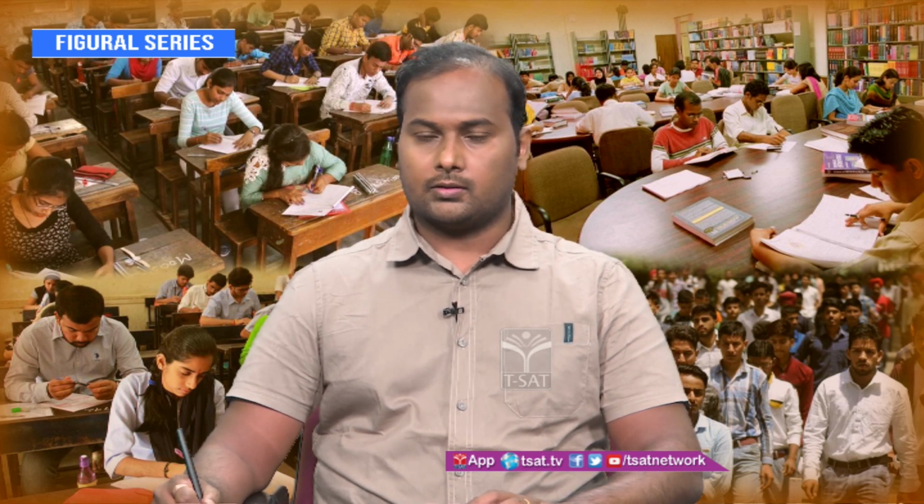So this figural series comes under non-verbal reasoning. In this case, first we try to understand the exact definition of series. Series means a series of letters or numbers or figures are given one after the other. In this case, we need to observe the change that is happening from one figure to the next figure, and we have to apply that change to get the answer.